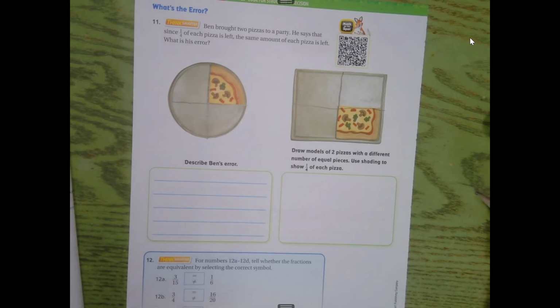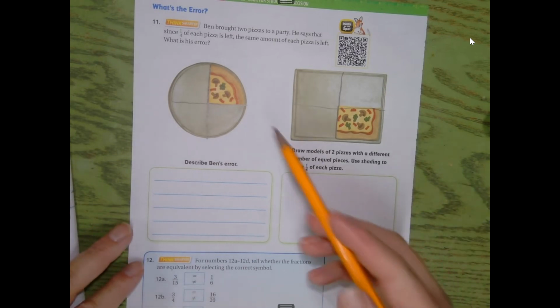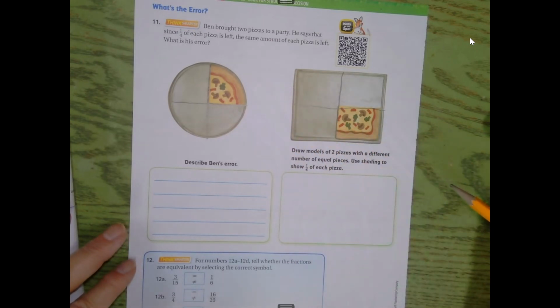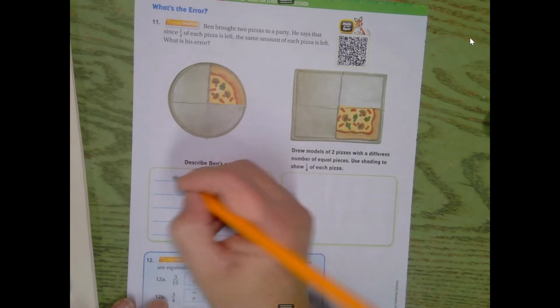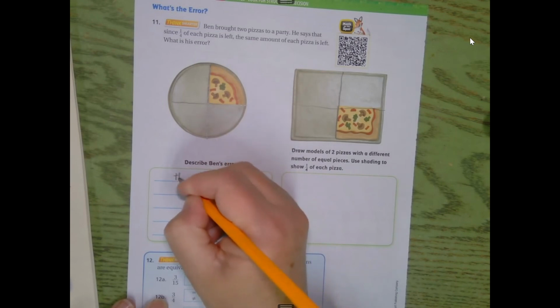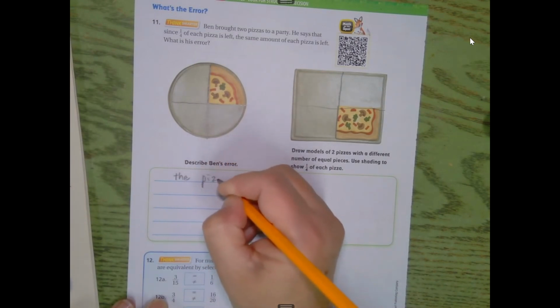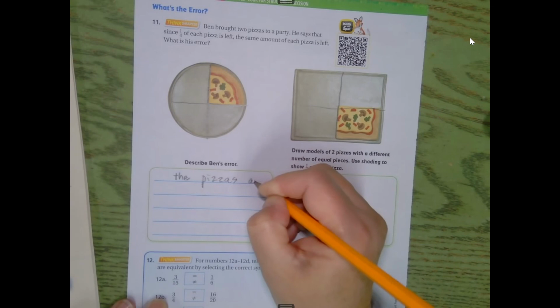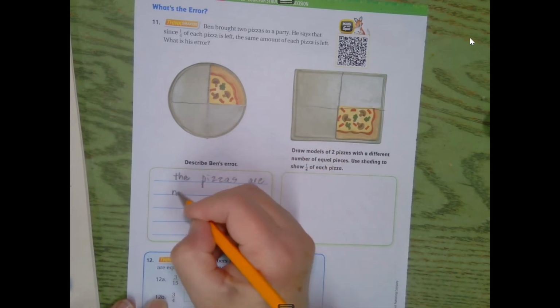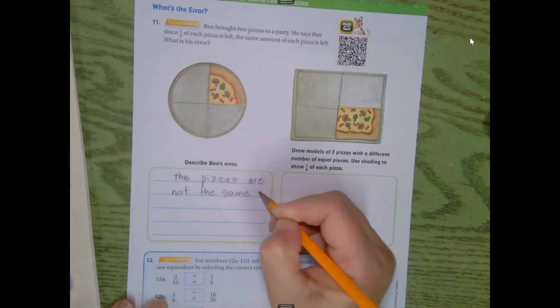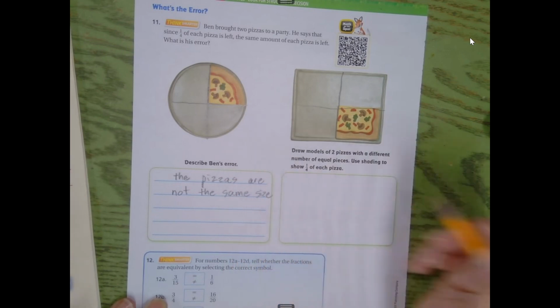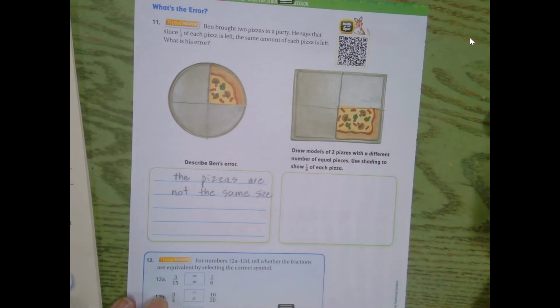What's his error? Well, yes, they both have 1/4, but are the pizzas the same size, the same shape? No. So the error is the pizzas are not the same size. So we can't really compare them.